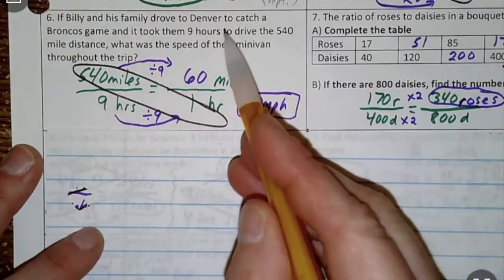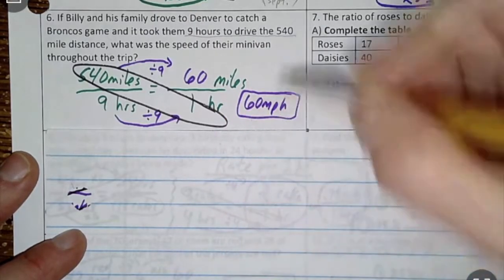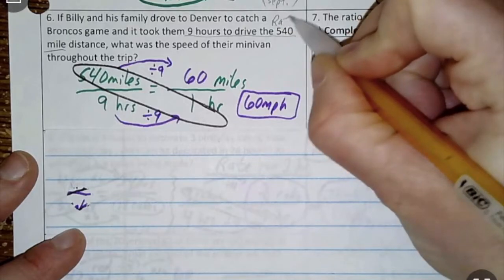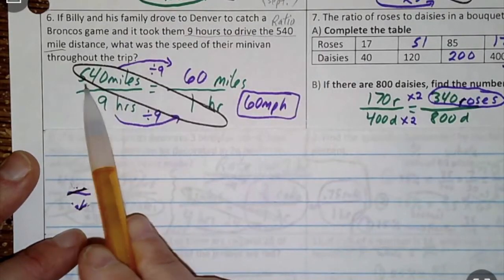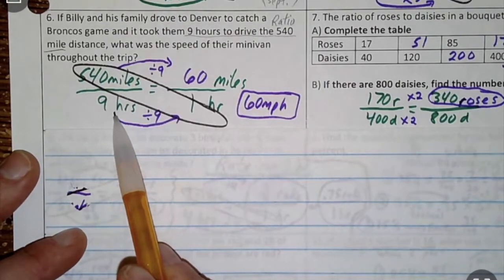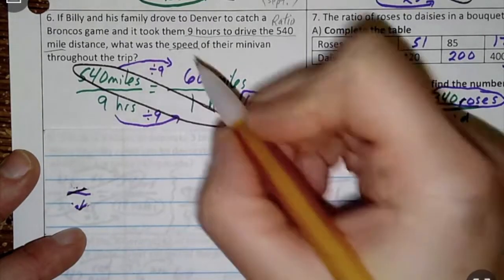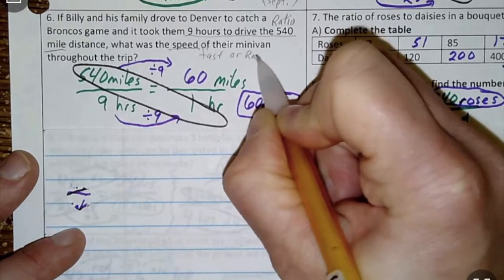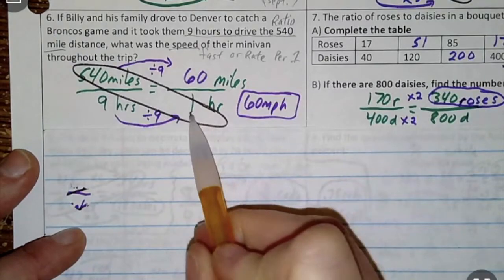We know that it's going to take 9 hours to drive 540 miles. So this is a ratio. And you could write 9 hours on the top and 540 miles on the bottom, or you could flip it, and I'm actually going to flip it and write 540 miles on the top, 9 hours on the bottom. And the reason why I'm flipping it is because it says, what's the speed of the minivan? Speed, fast, rate, those are all meaning per one. And so we want per 1 hour.